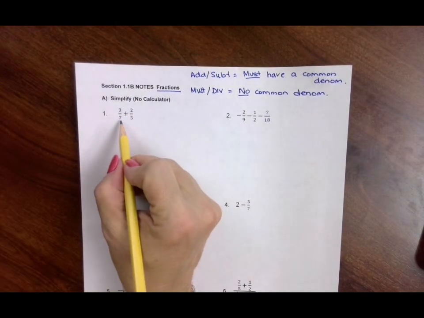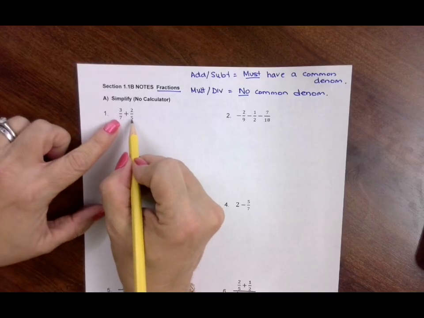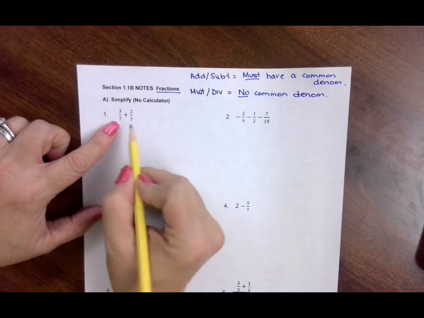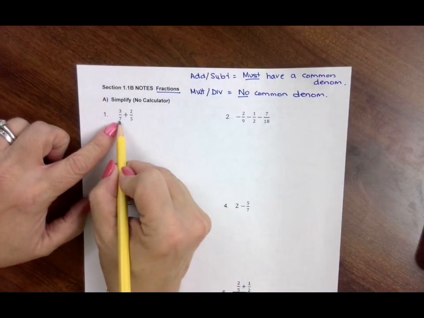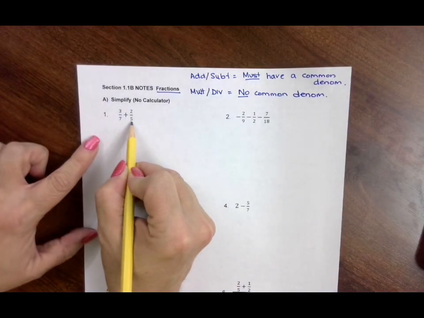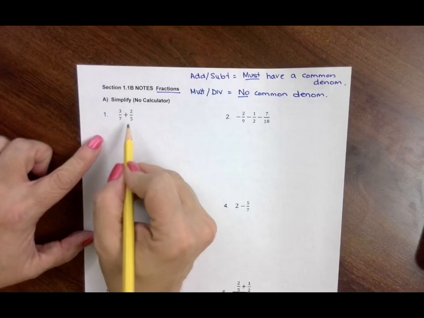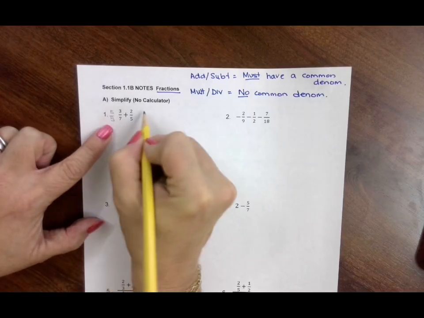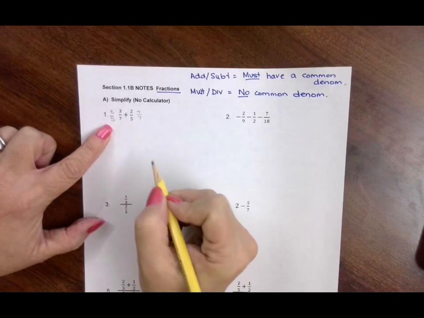First one, 3/7 plus 2/5. So I'm adding. So if I'm adding, I have to have a common denominator. So what is the smallest multiple that both 7 and 5 go into? And hopefully you see that that's 35. So if it's 35, I have to multiply the top and the bottom by 5 on this side, and I multiply the top and the bottom by 7 on this side.